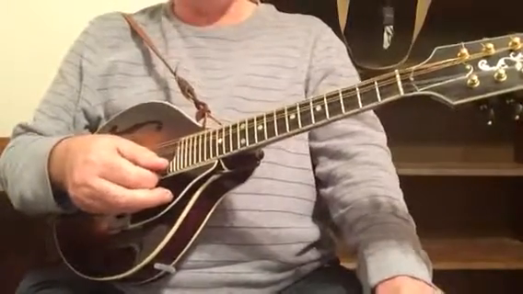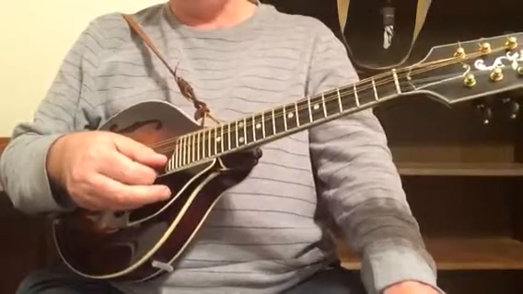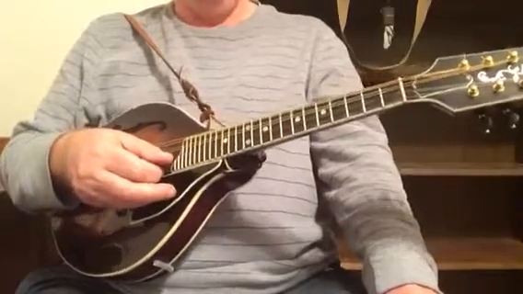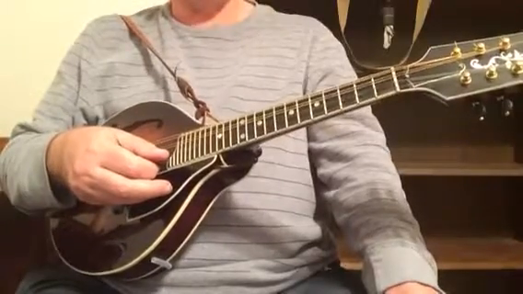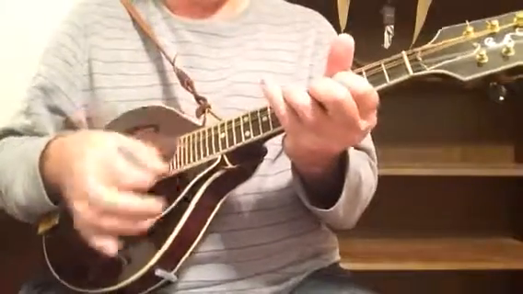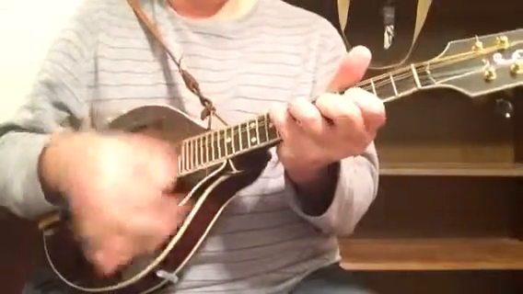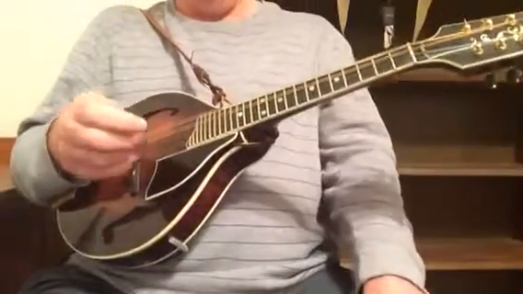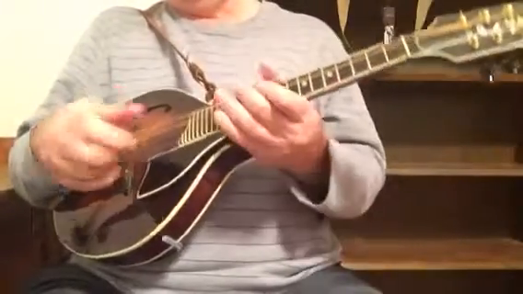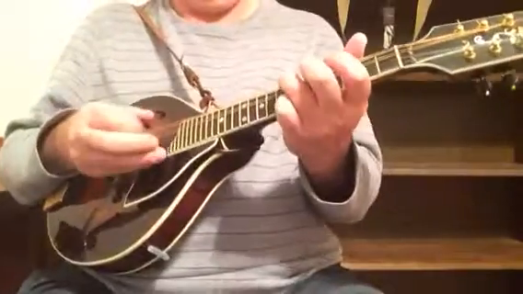If you watch Tim O'Brien, fantastic musician, mandolin player with Hot Rize, he uses 3-finger chords almost exclusively. A lot of bluegrassers will use 4-finger chords to get a full chop, and we'll go over that later. But let's start with the chords.